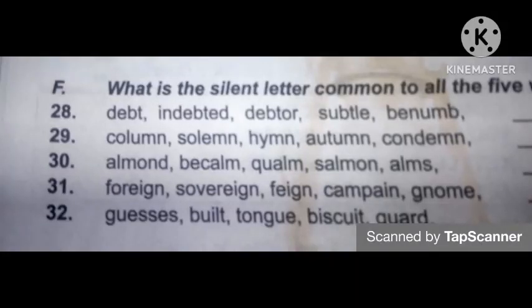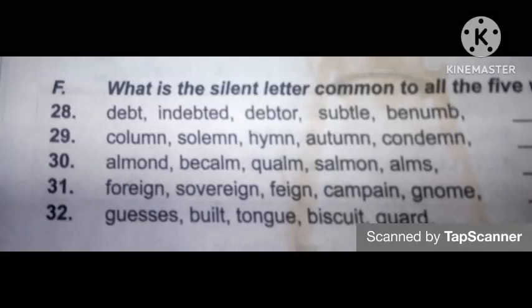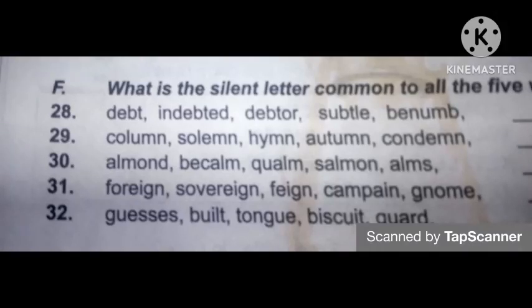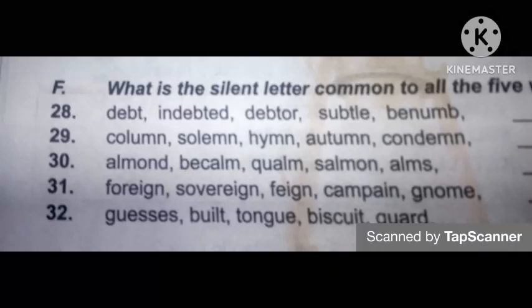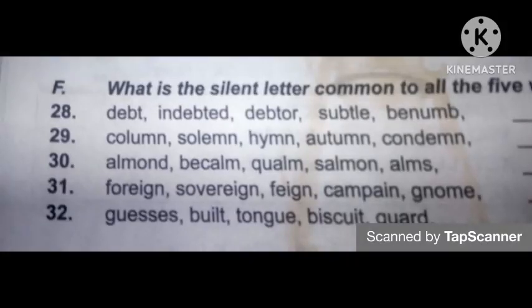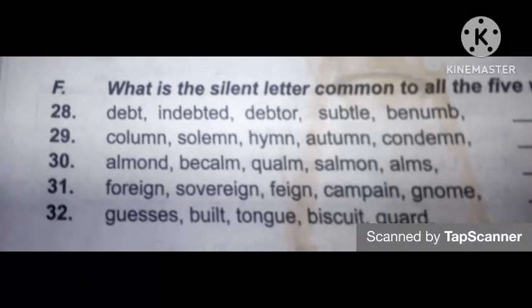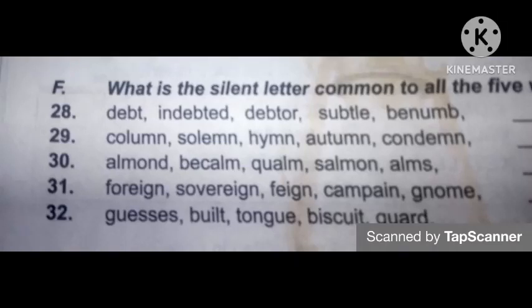Number 1, we have debt. Number 2, indebted. Number 3, debtor. Number 4, sawtooth. And number 5, benumb. I pronounce them again: debt, indebted, debtor, sawtooth, benumb.